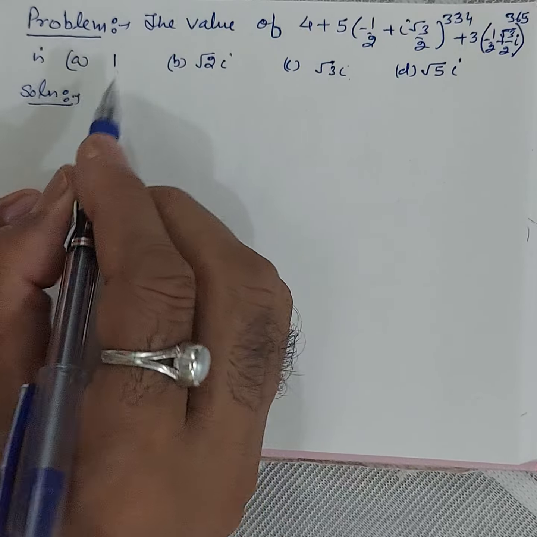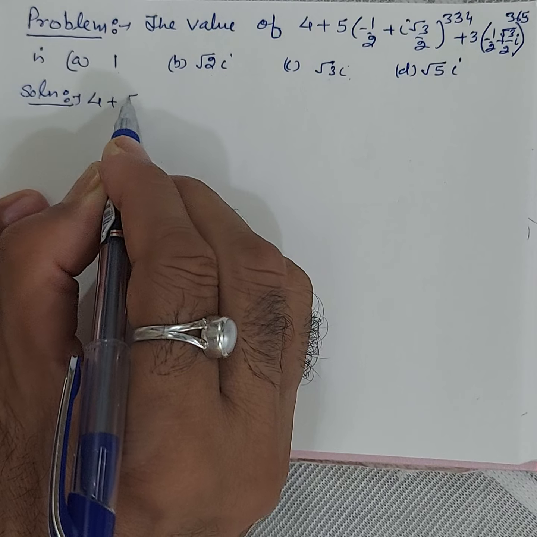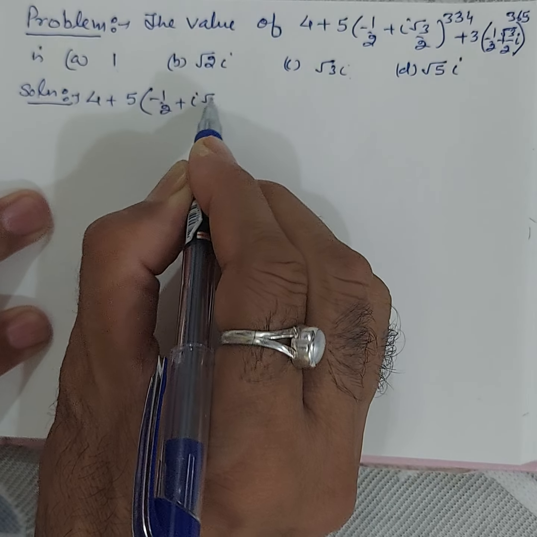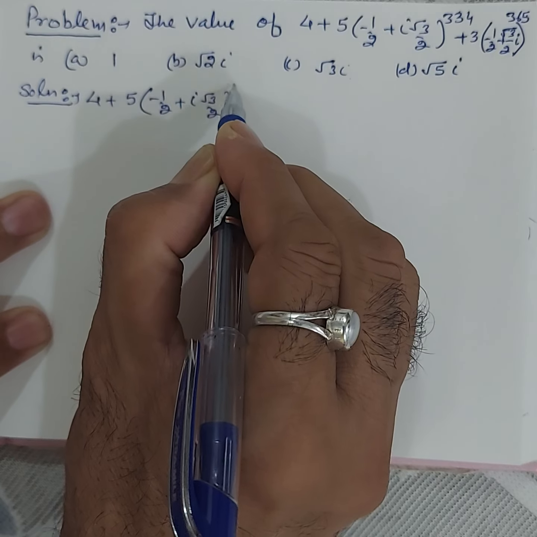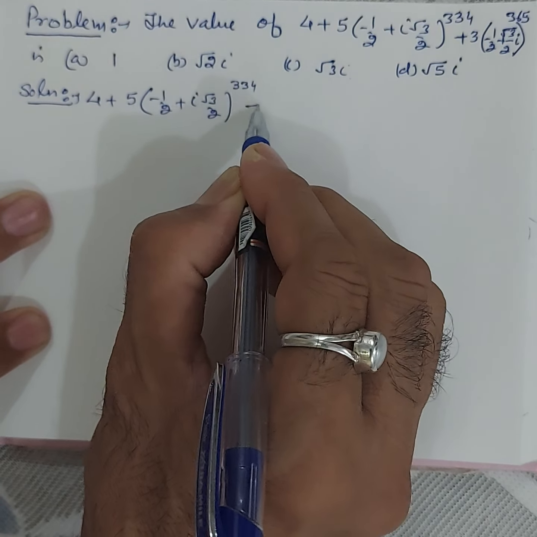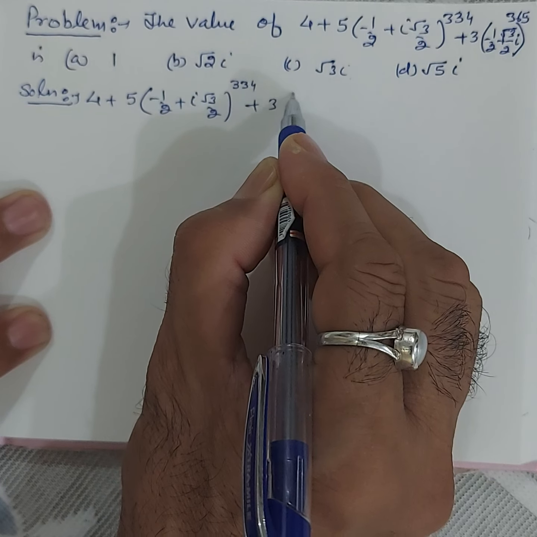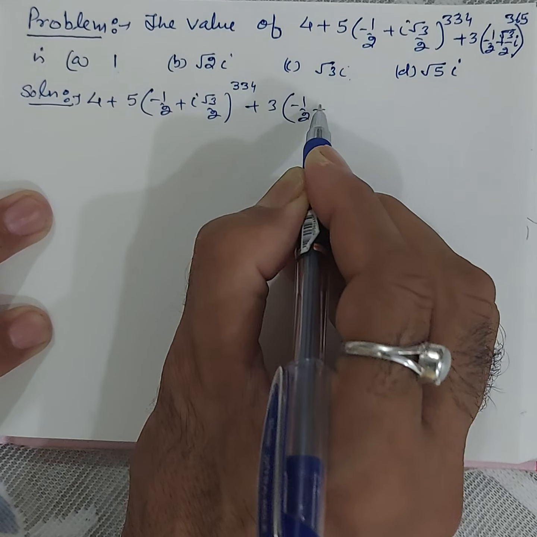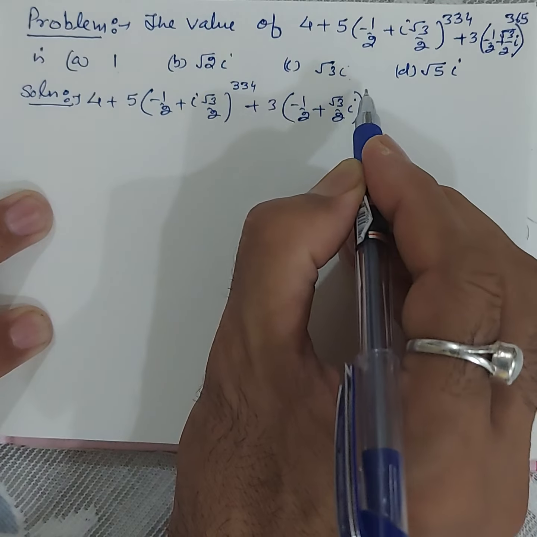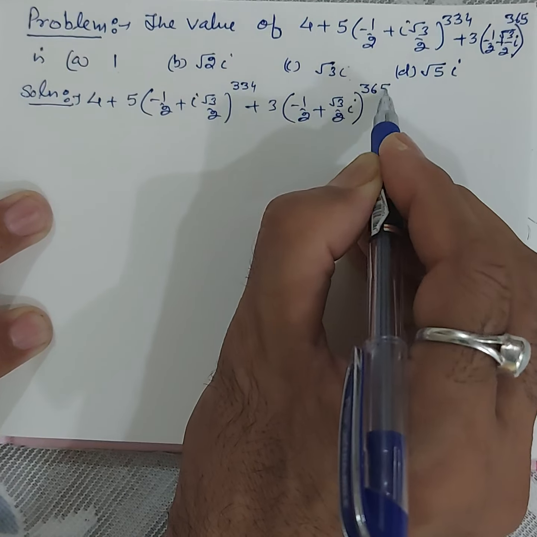Here we are to find the value of 4 plus 5 into (minus 1 by 2 plus iota root 3 by 2) raised to power 334 plus 3 into (minus 1 by 2 plus root 3 by 2 iota) raised to the power 365.